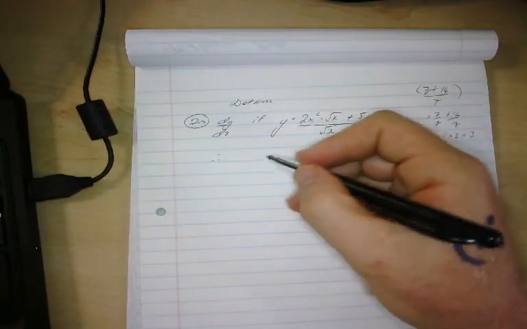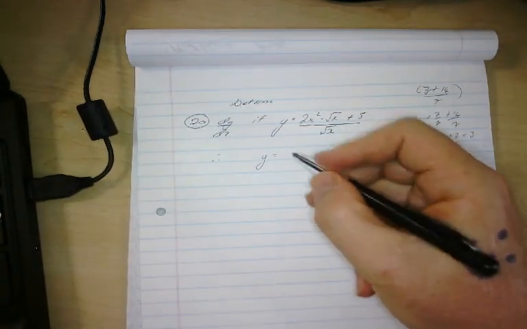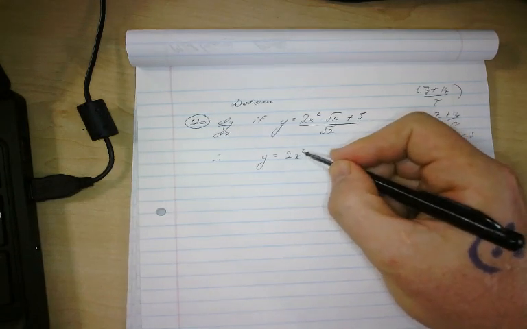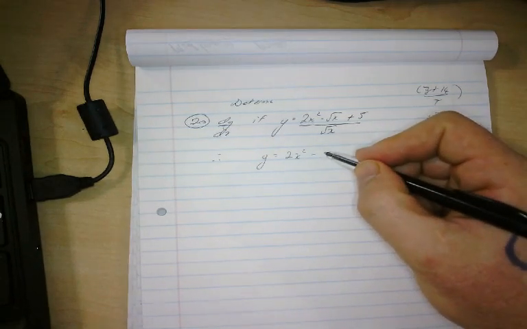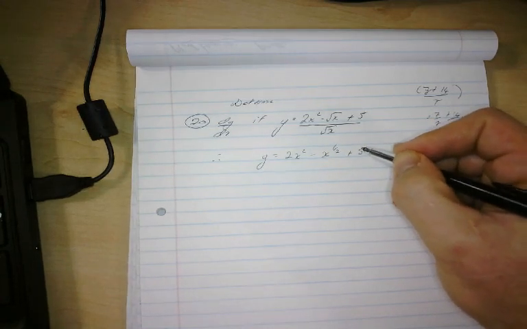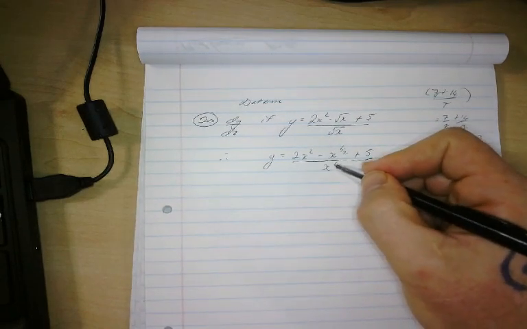So I get y is equal to, well, let's get things into index form first. So it's going to be 2x squared minus, well, square root of x is the same thing as x to the half, plus 5, all over x to the half.